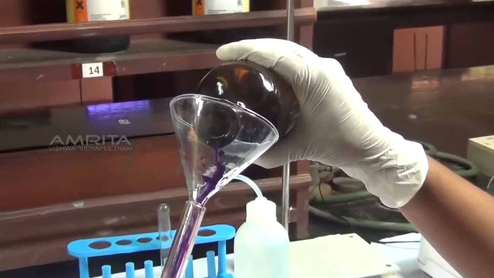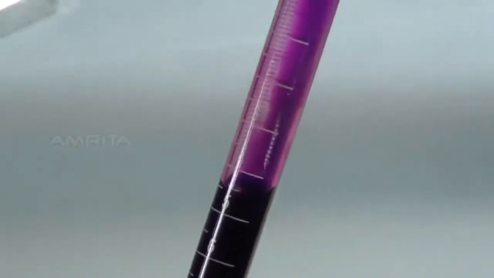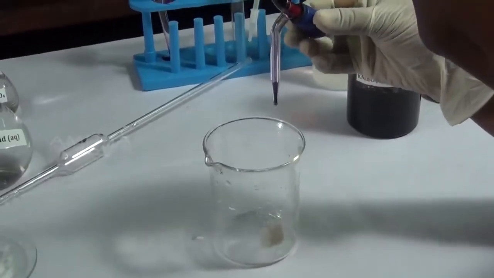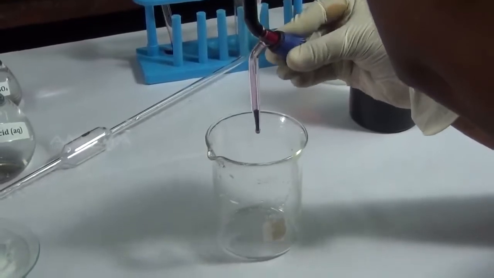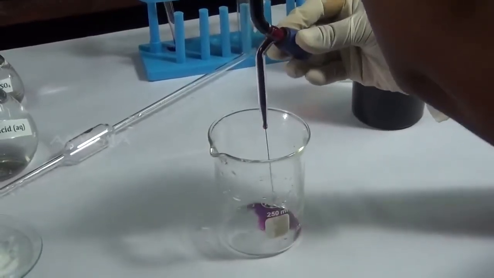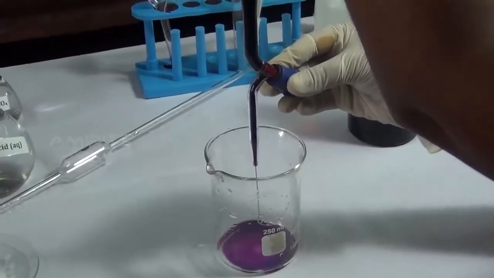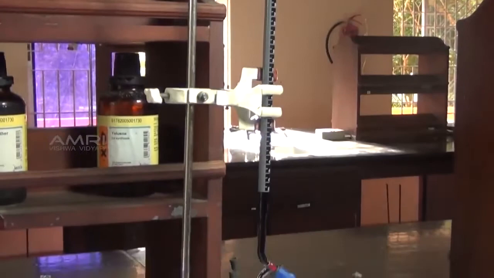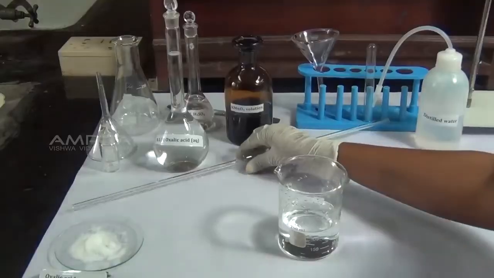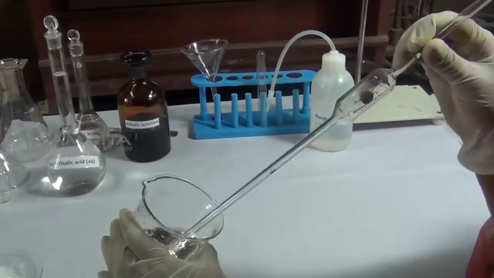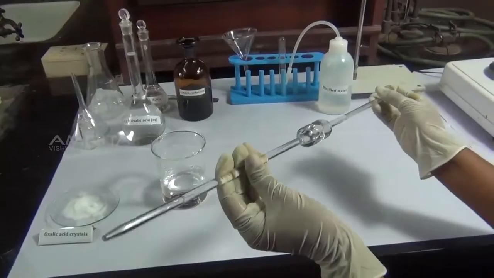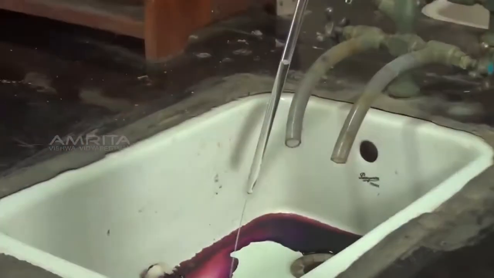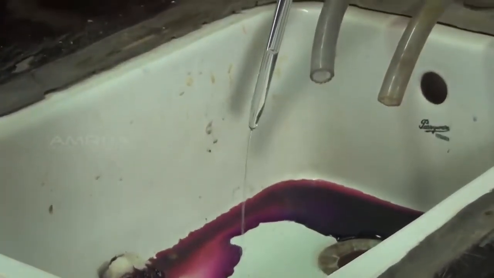Use the funnel to fill the burette with potassium permanganate solution to just above the 0 mark. Take the beaker and place it below the burette and slowly open the stopcock so that potassium permanganate is allowed to run out into the beaker and set the initial burette reading as 0. Clamp the burette vertically in the burette stand. Take the 20 ml pipette, pipette out a small volume of distilled water, rinse it and drain the water.